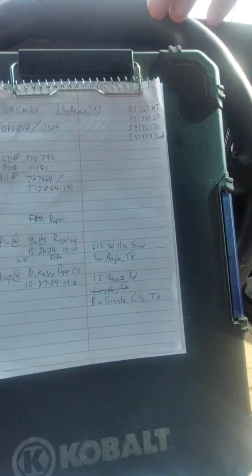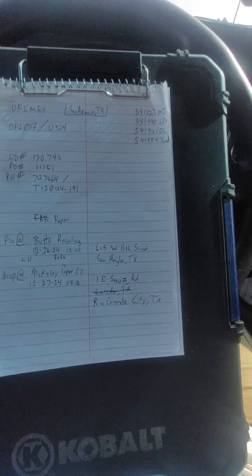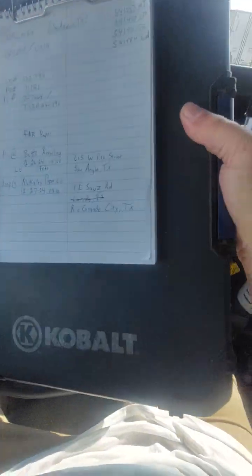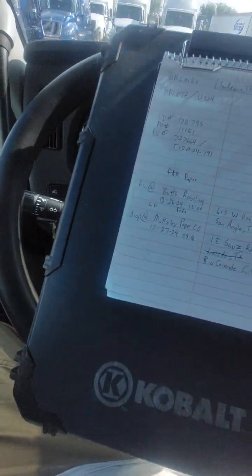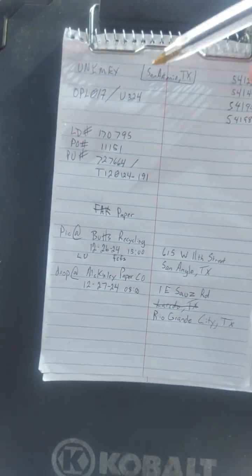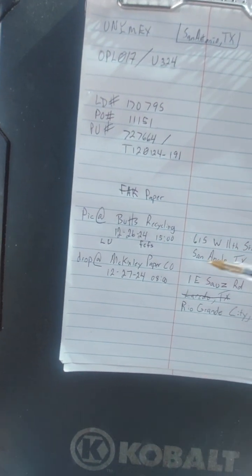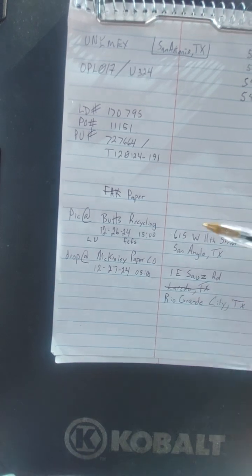I got this clipboard, now my steering wheel, you get this at Home Depot, by the way. Been carrying it around for 10 years. It's real handy. And then these you get at Walmart, okay? So I've been here, I picked that up. Now I'm going there. I had to do a 10-hour break.